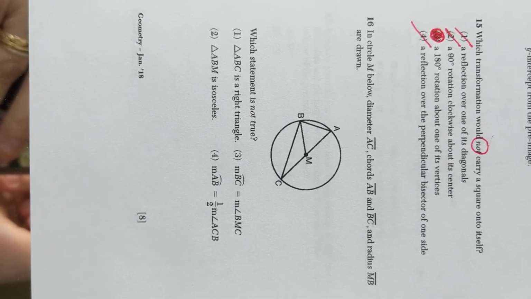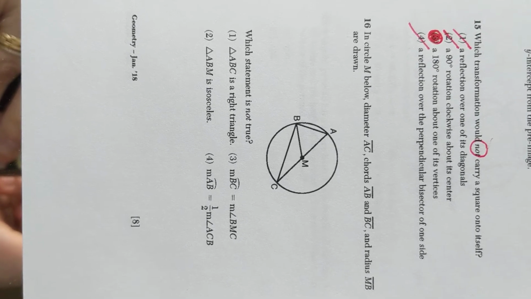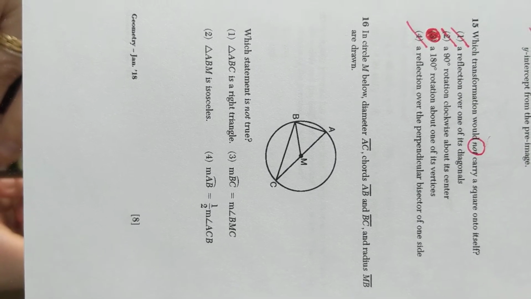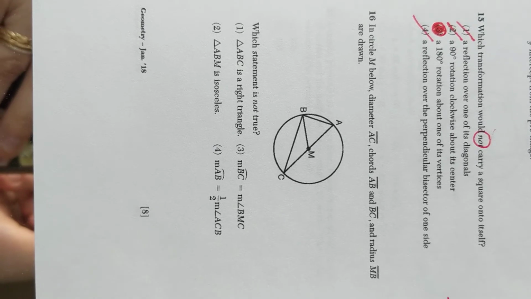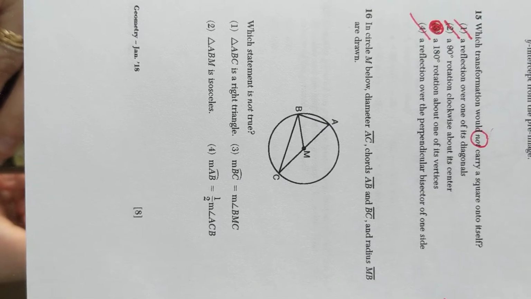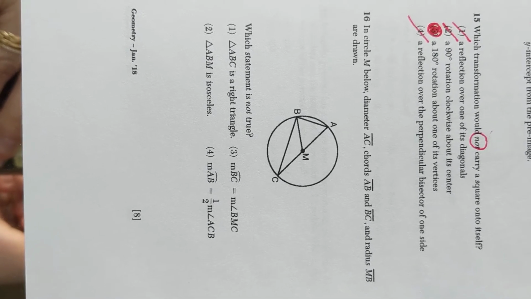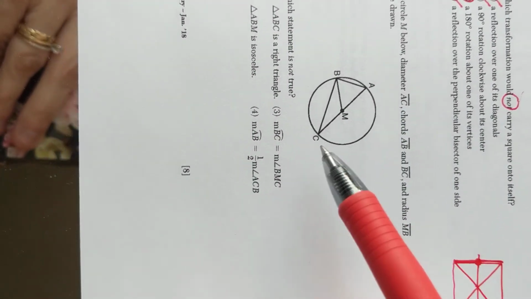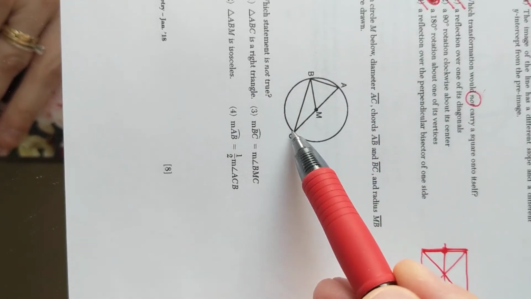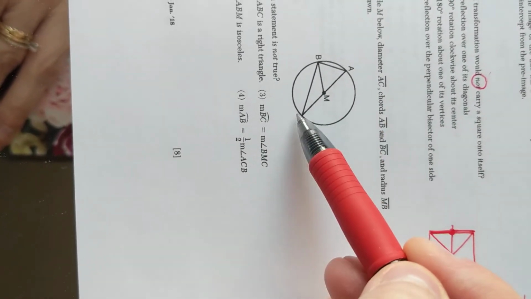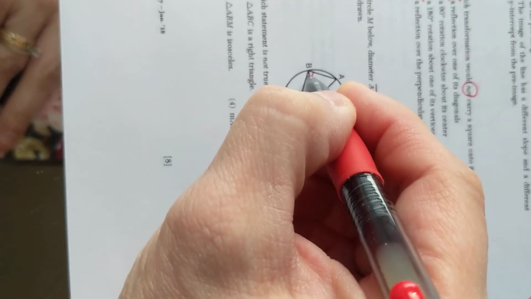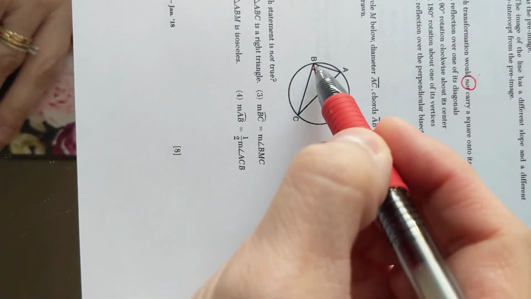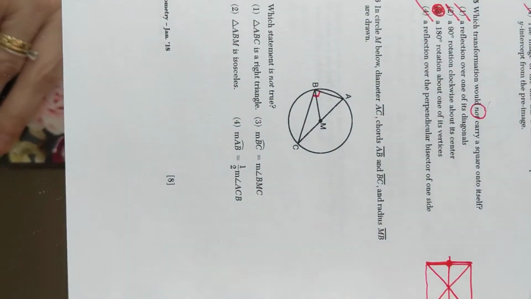January 2018, multiple choice, questions 16 through 20. Number 16, circle M has diameter AC, chords AB and BC, and radius MB are drawn. The first thing that strikes me is that this is a diameter with an angle that intercepts the diameter, which means this has to be a right angle. This is 180 degrees. 180 degrees divided by 2 is 90. So that's a right angle.